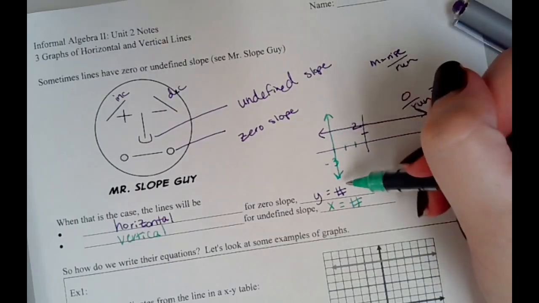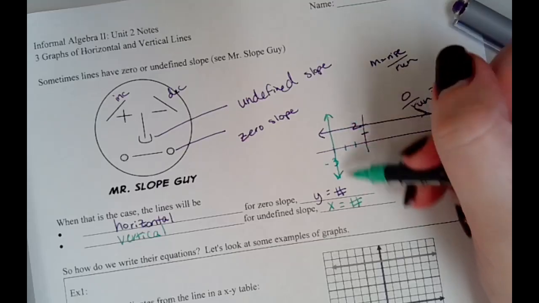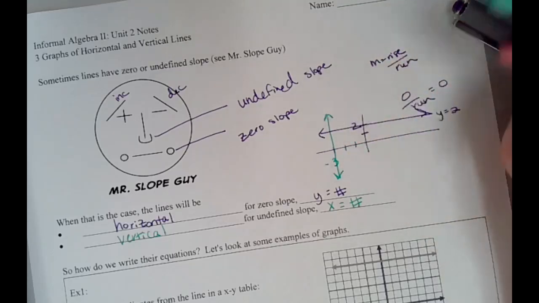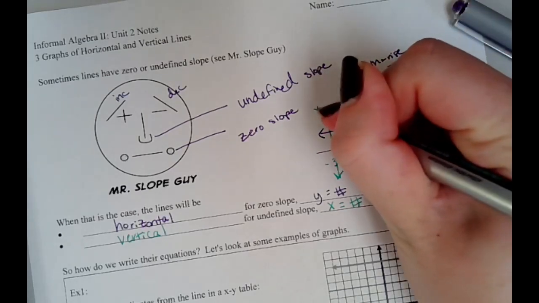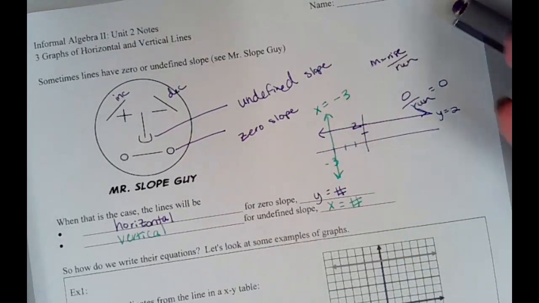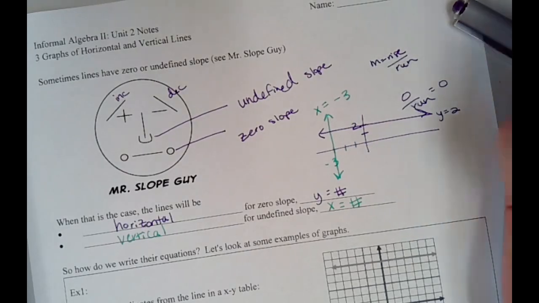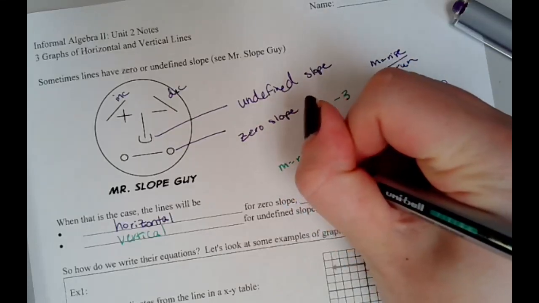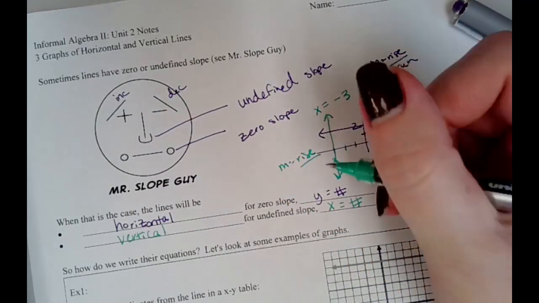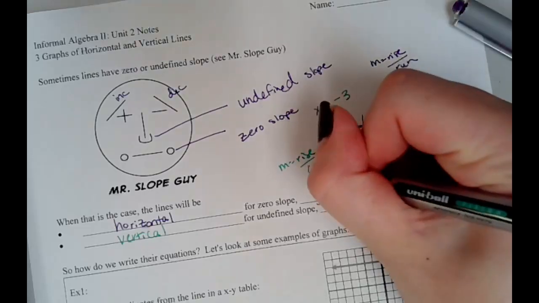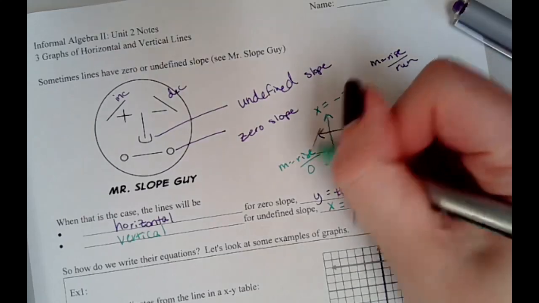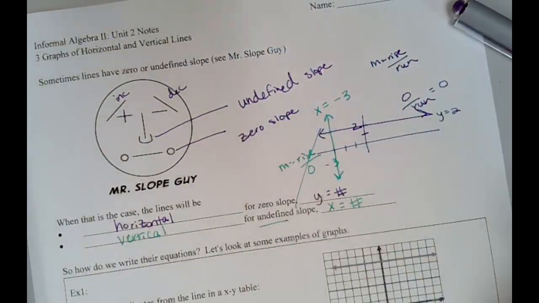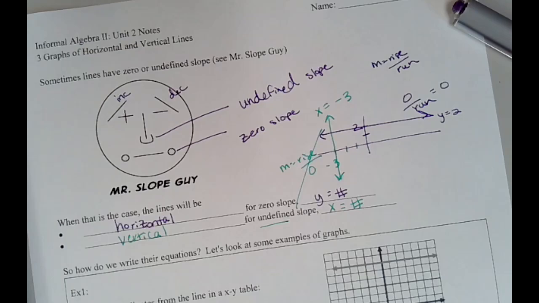Now with this vertical line, it rises forever. Okay, it goes up and down forever. But what's consistent, what never ever changes, is the fact that x will always equal -3. We use that consistency to write the equation. And bringing us back to slope, m equals rise over run. Yes, this absolutely has a rise. But run, does it ever move horizontally? No, it does not. So if we're talking about rise over run, we have 0 in the denominator, and you cannot do that. That's what makes it an undefined slope.